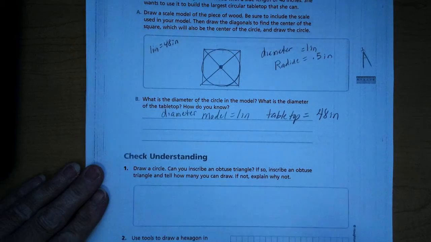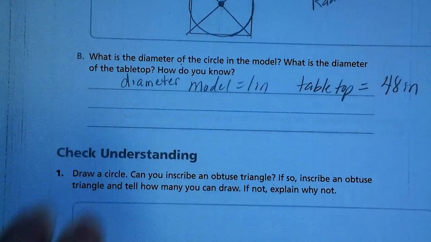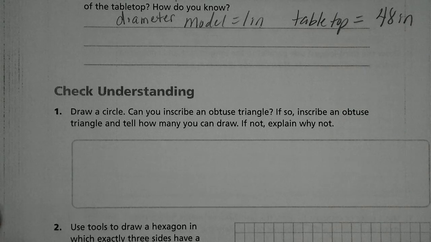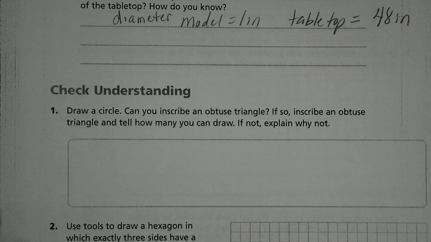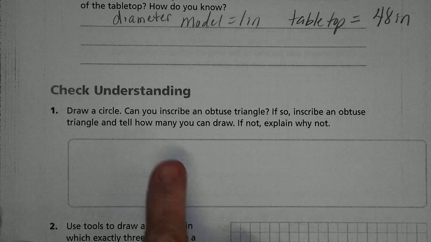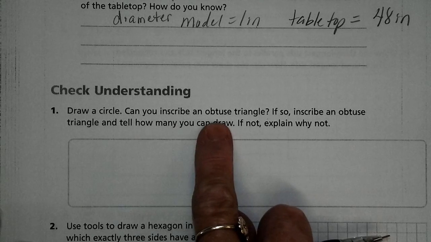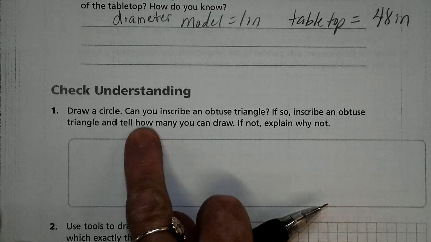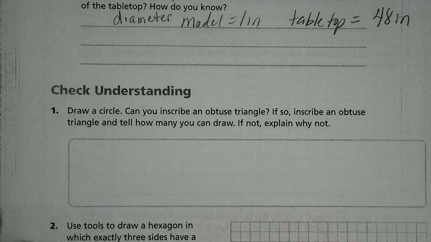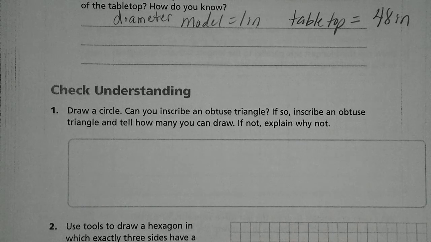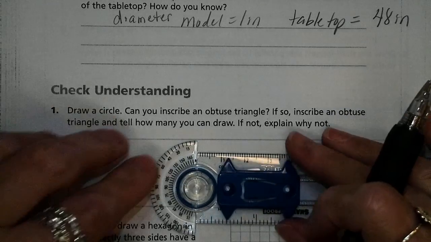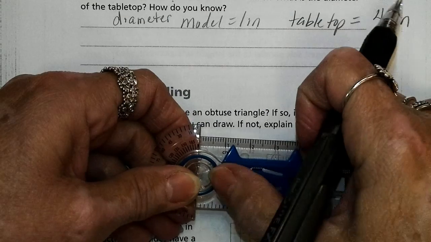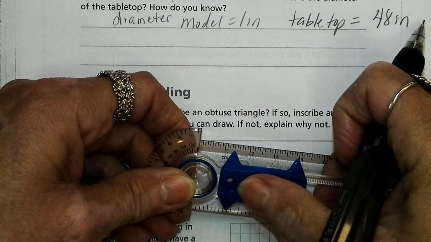And of course, as we move on through this unit, they're going to give us some other strategies to figure all that out, okay? All right, so for the check understanding, it says draw a circle. Can you inscribe an obtuse angle? If so, inscribe an obtuse angle and tell how many can you draw. All right, so it doesn't matter how big your circle is. I think I'm going to use my centimeter side today, and I'm going to use 1.5, I think.